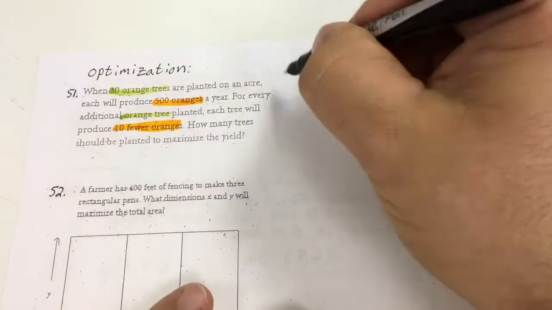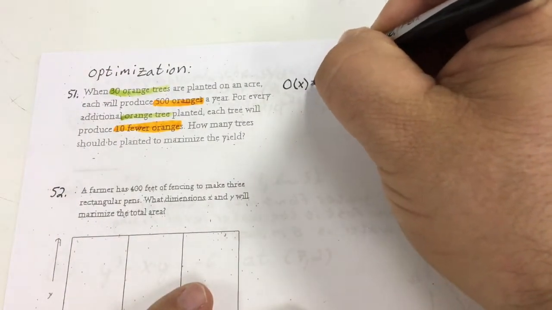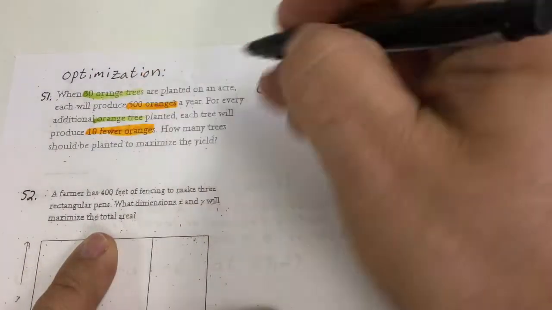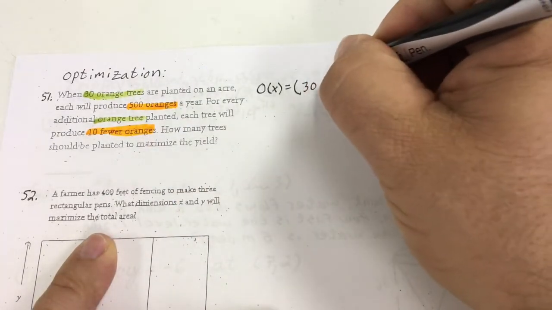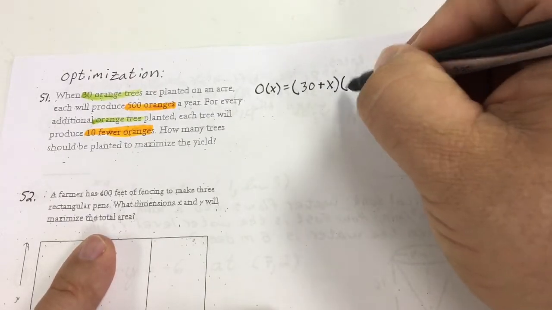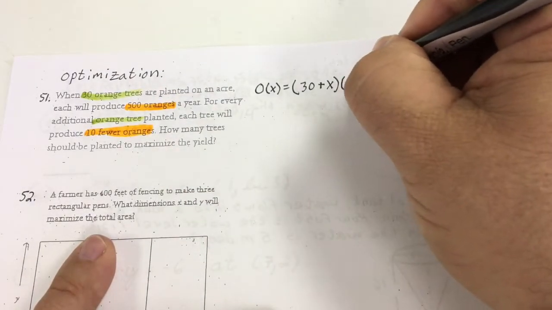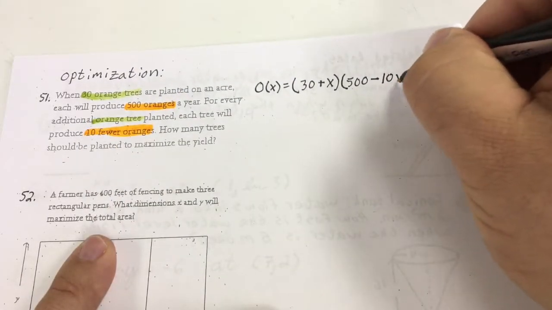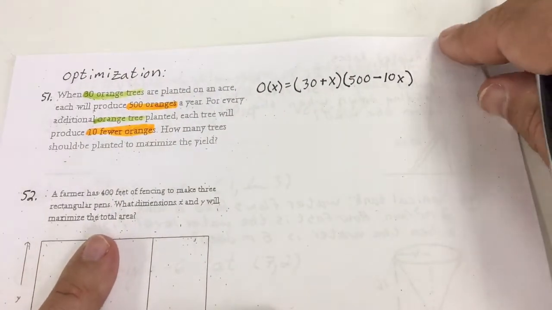And I need to set up an equation for this. So I'm going to call this my orange function, O of x. And my green function is going to be 30 trees, but I'm adding trees. So I originally start with 30 trees, but then I add so many trees. It might be 1 tree, 2 trees, or 3 trees. And every time I add a tree, something happens to the orange count. The number of oranges per tree goes down by 10 per tree. And that's the key to this problem, setting up the function.